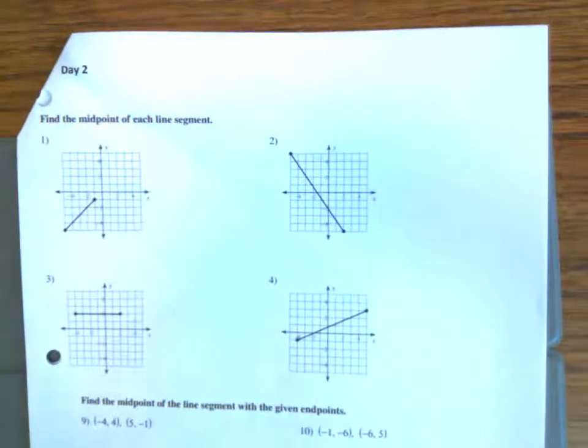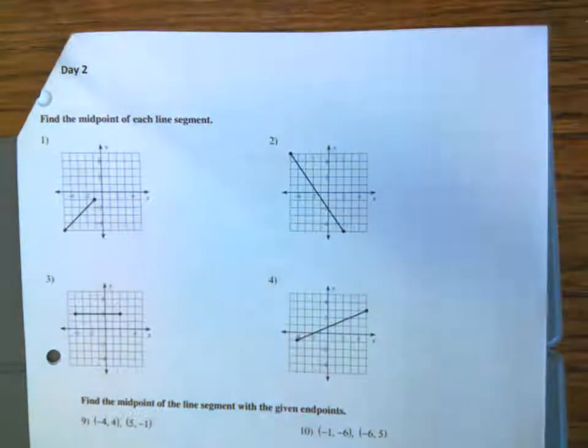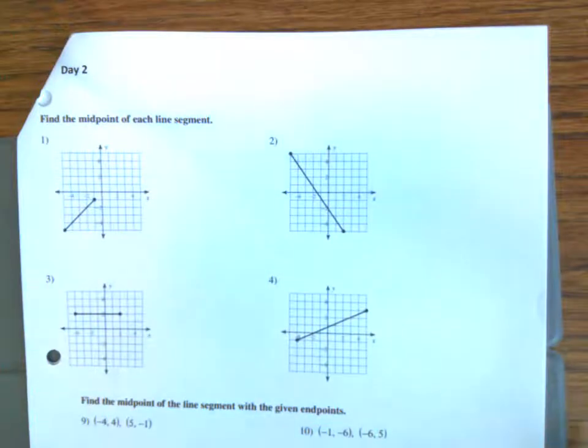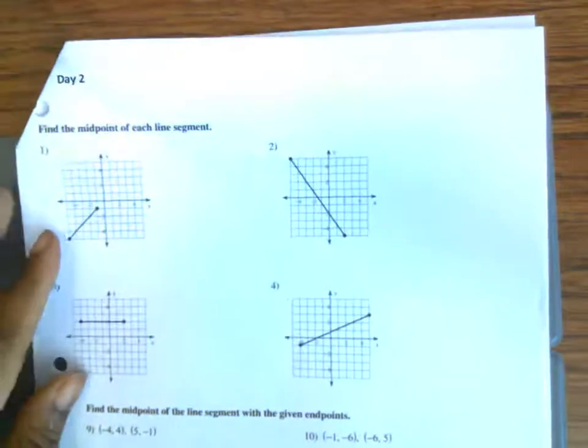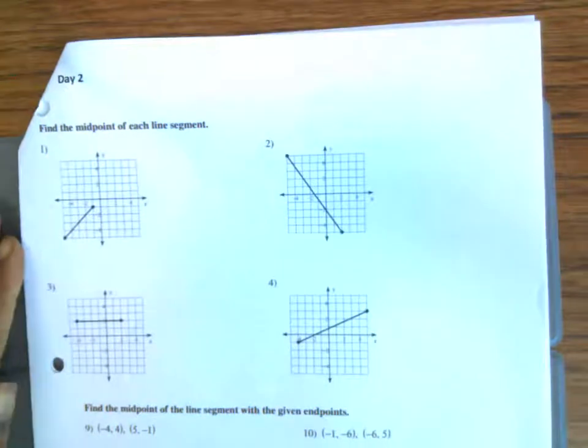Okay, so now we're going to do day 2. We're going to do day 2 guided practice problems for midpoint.